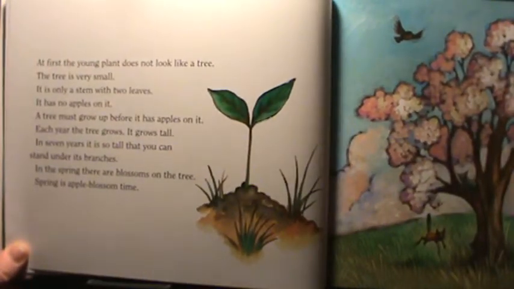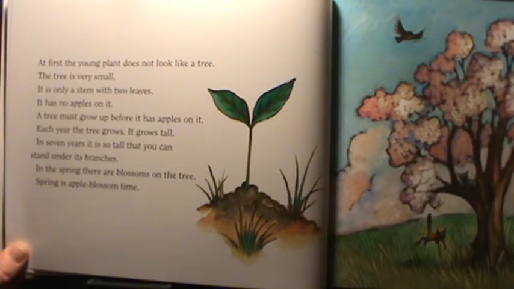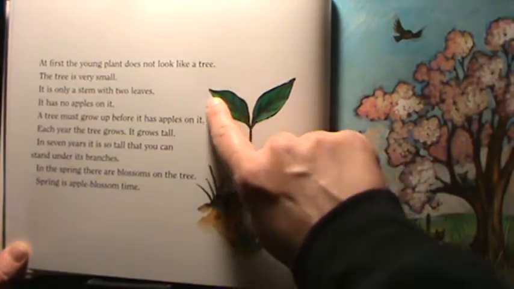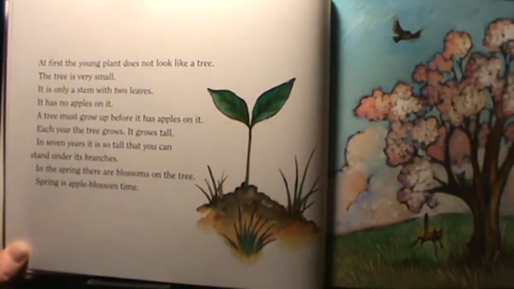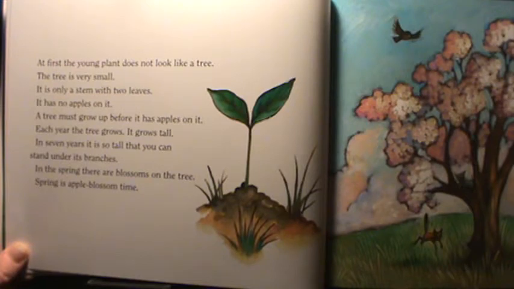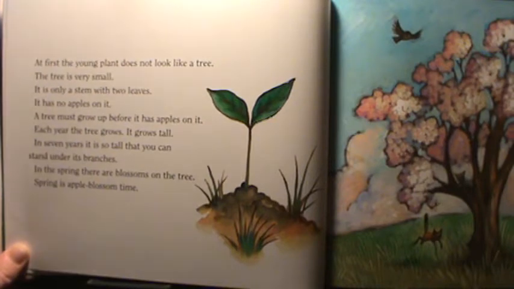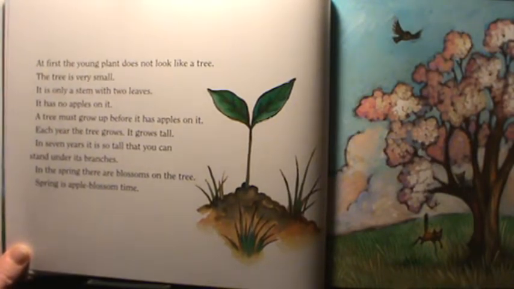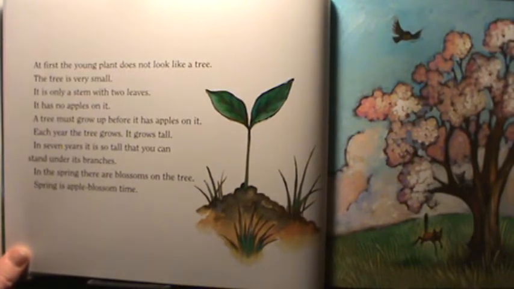At first, the young plant does not look like a tree. The tree is very small. It only has a stem with 2 leaves. It has no apples on it. A tree must grow up before it has apples on it. Each year the tree grows. It grows tall. In 7 years, it is so tall that you can stand under its branches. In the spring, there are blossoms on the tree. Spring is apple blossom time.